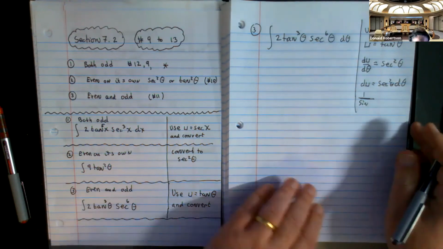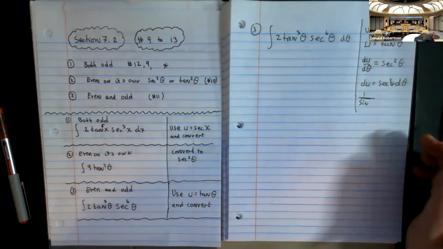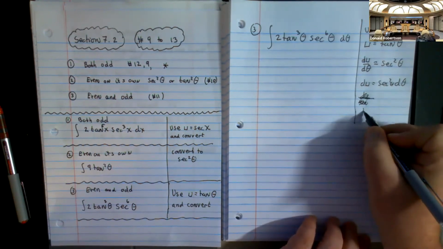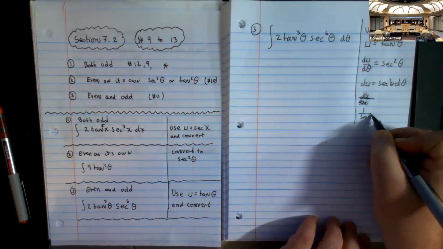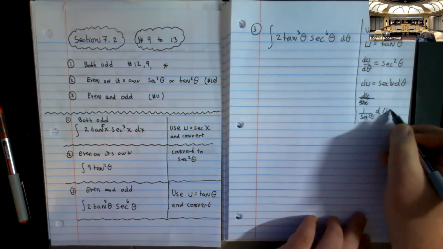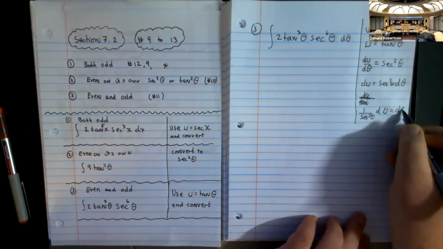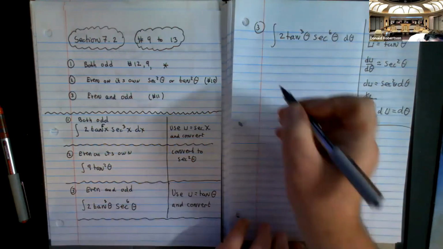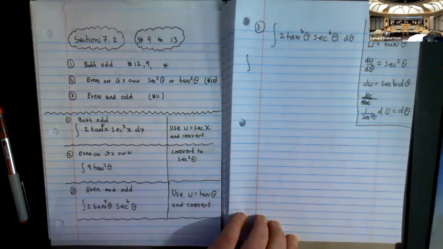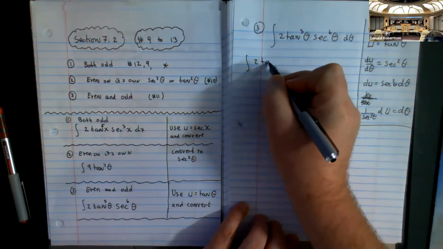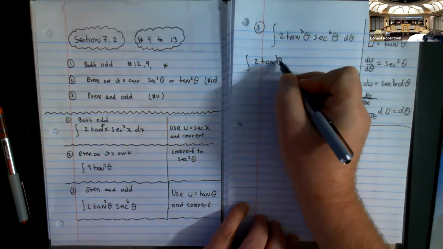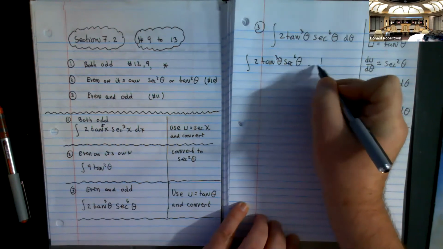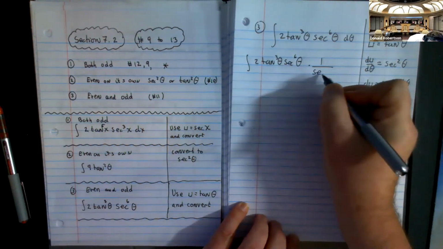Did I just do tan? I did. Just confusing the heck out of myself. So let's see what we have. We have a 2 tangent cubed theta secant to the 6 theta, and replace the d theta by this guy.